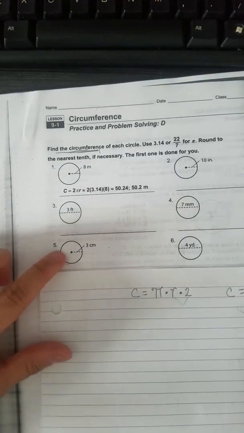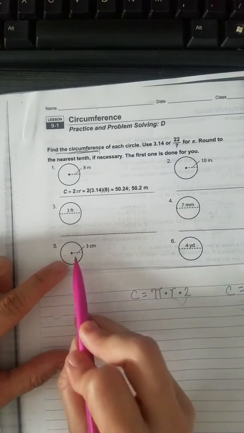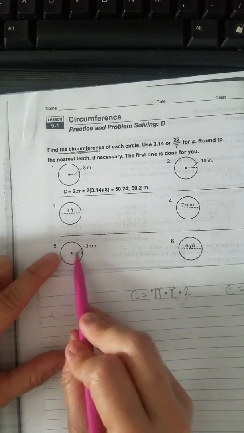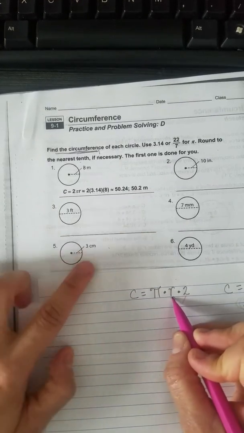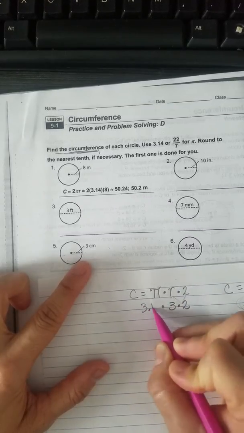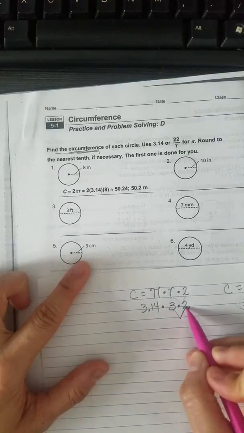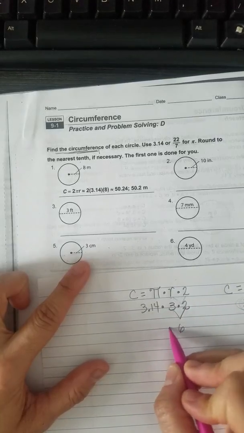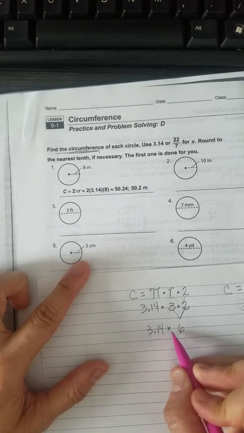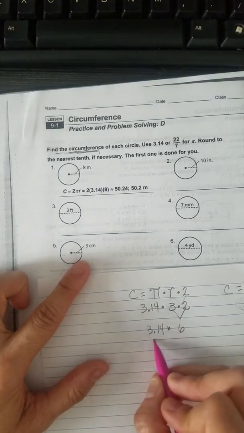Let's look at number 5. In number 5, they're giving you the radius. So simple. You do radius times 2. Okay, so radius is 3 times 2 times 3.14. Okay, 3 times 2 is 6 times 3.14. Put that in the calculator. 3.14 times 6, and that's going to be your answer.